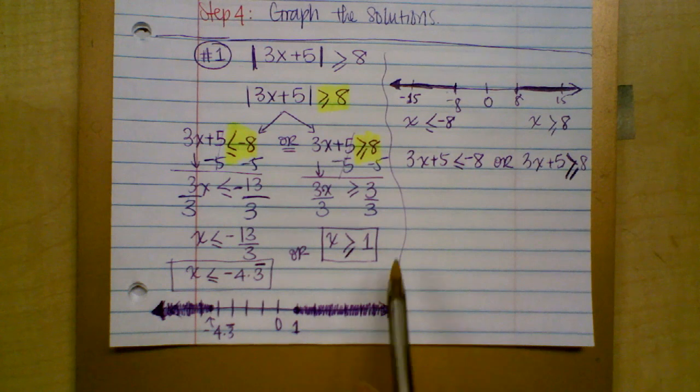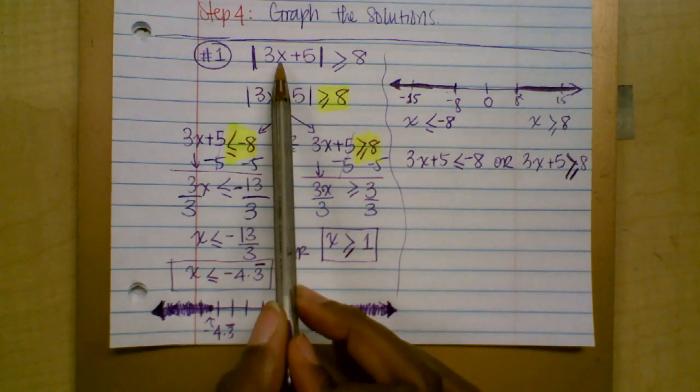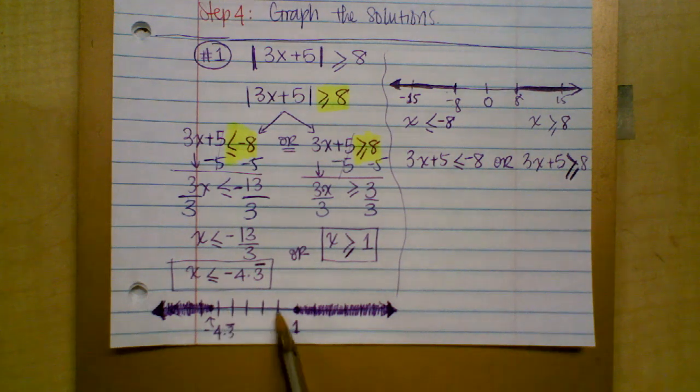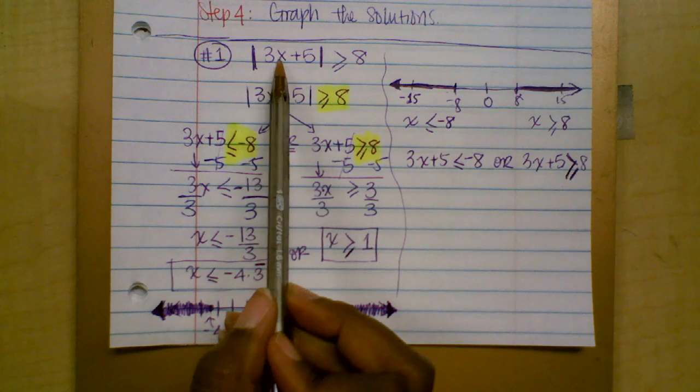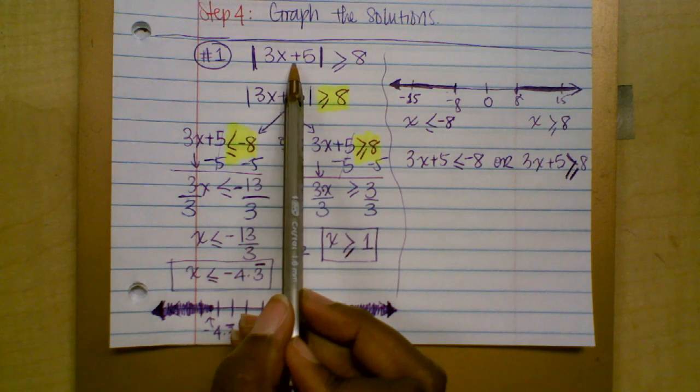If you pick any number in the shaded interval region, it makes this absolute value inequality true. However, if you pick any number in the non-shaded area, like 0, it will not make this inequality true. Let's check. If you plug 0 into x, 3 times 0 is 0, and you add 5, it's positive 5.